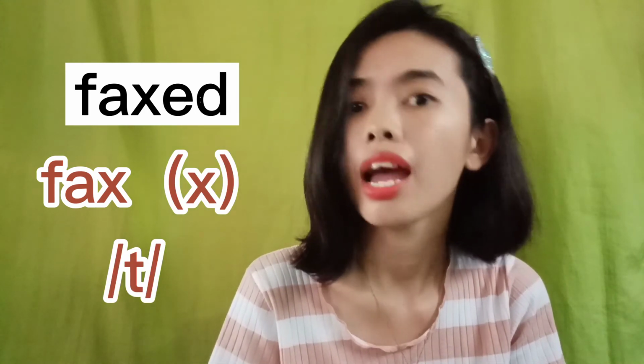Okay, to sum up everything, there are 3 ways in pronouncing ed endings in all the past forms or past participle form of all the regular verbs. The first way is through ed sound. So if the base form of the verbs end with t or d, it is pronounced as ed.